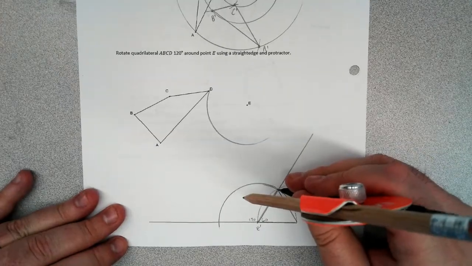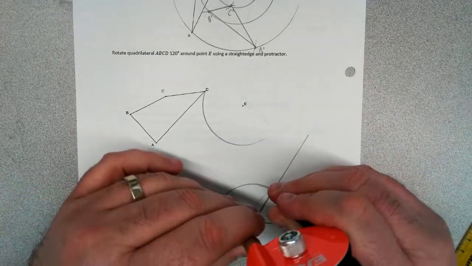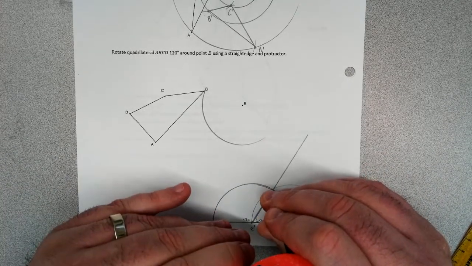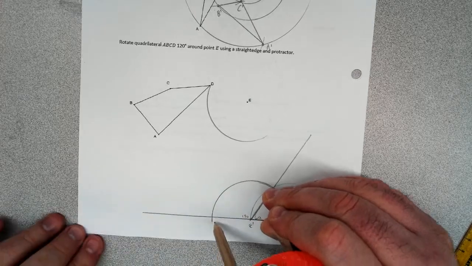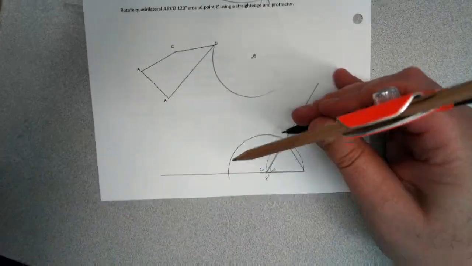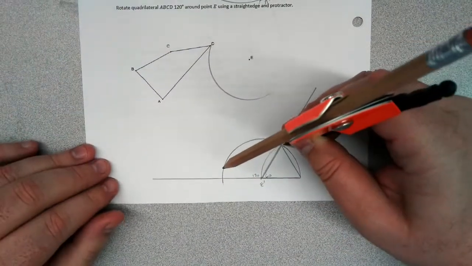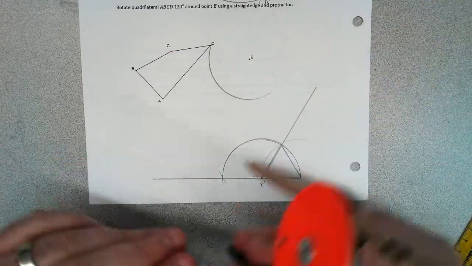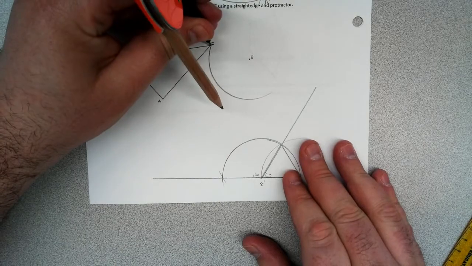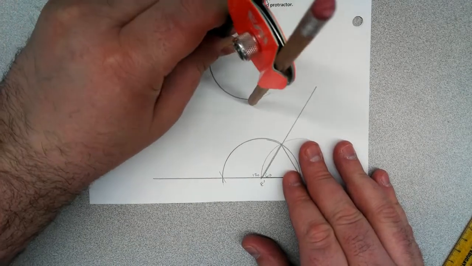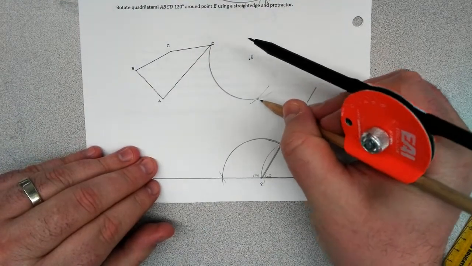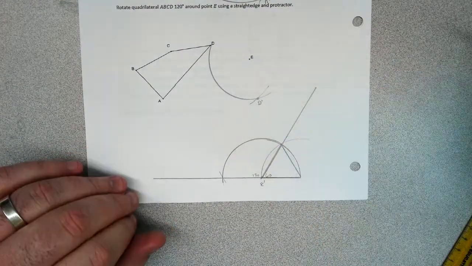Okay, now notice this is not going to hit. So this is the width of the arc from here to here. All right, see it? From there to there, that's my width. Mark it off a little bit. Okay, now I go over to point D, swing an arc, and where that hits, that's 120 degrees, and that's where D prime goes.